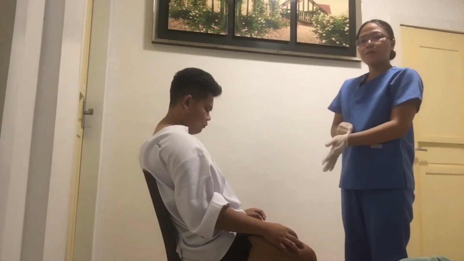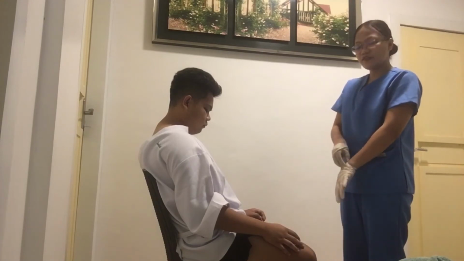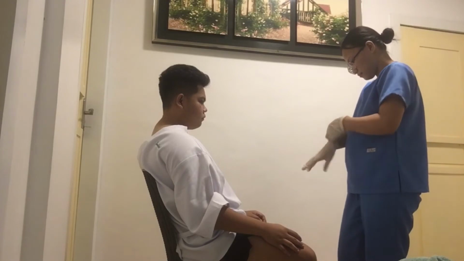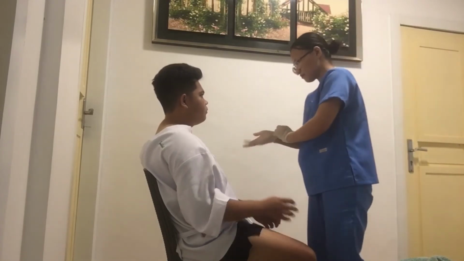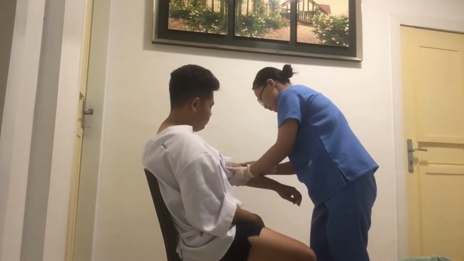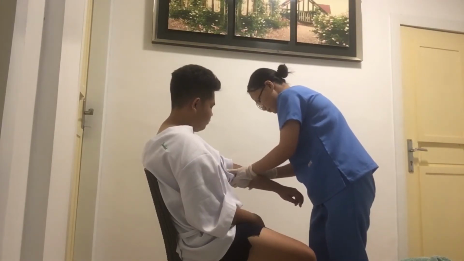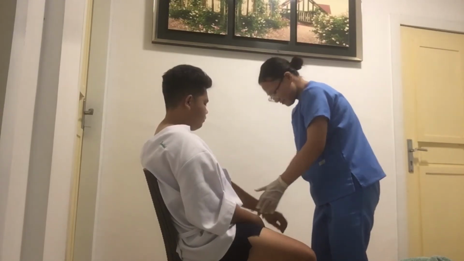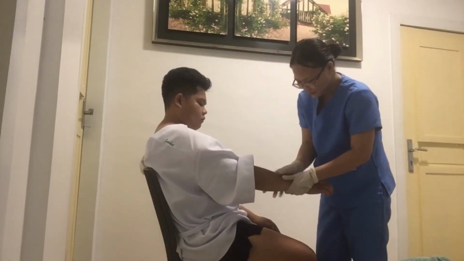Next is to palpate for the thickness using the finger pads.